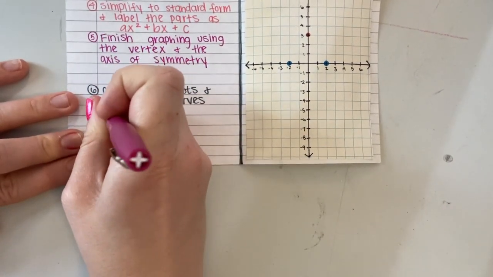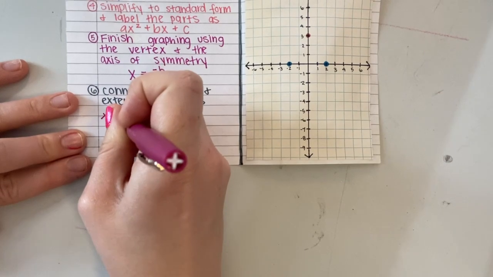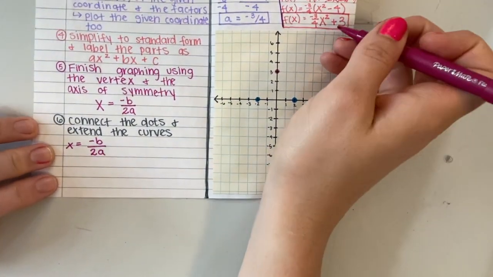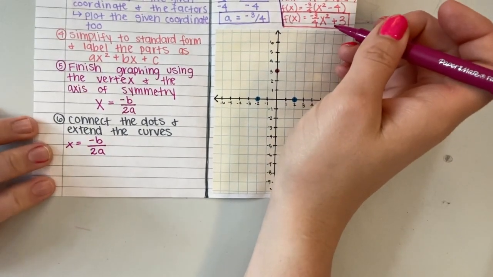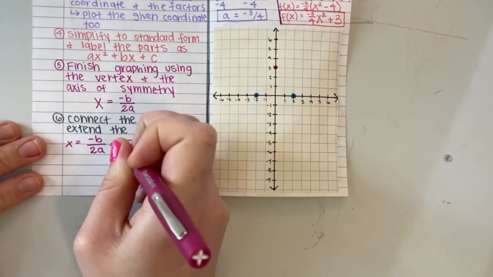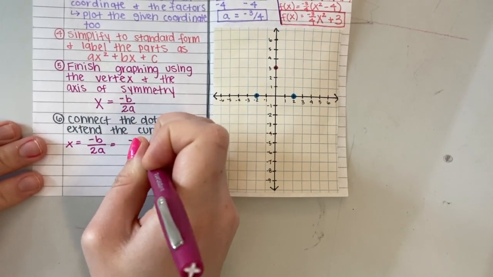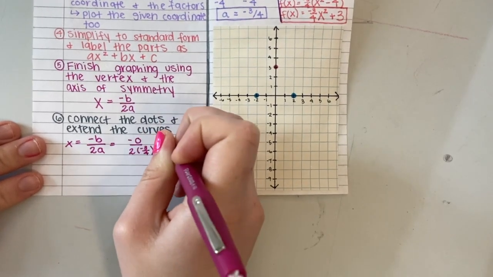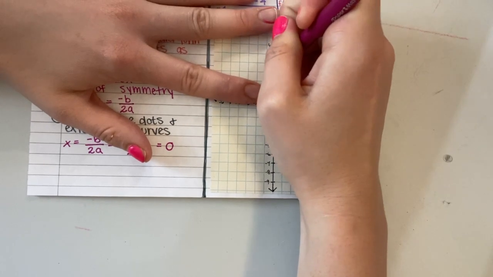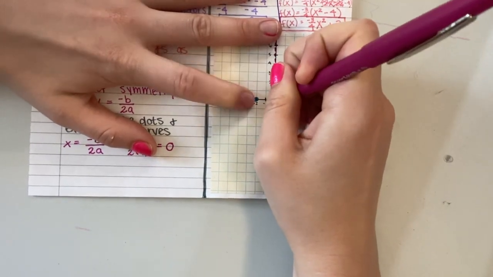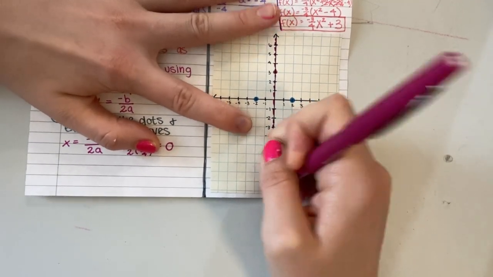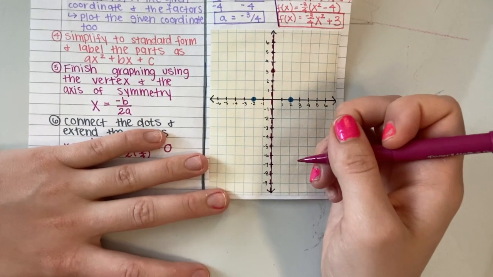So we're going to finish graphing using the vertex and the axis of symmetry. x equals -b over 2a. b in this standard form equation is 0 because there is no term with just x. So this becomes -0 over 2 times -3/4. We know that that is just 0, which matches up because we were saying that this is my axis of symmetry. And I can connect my dots and extend the line.